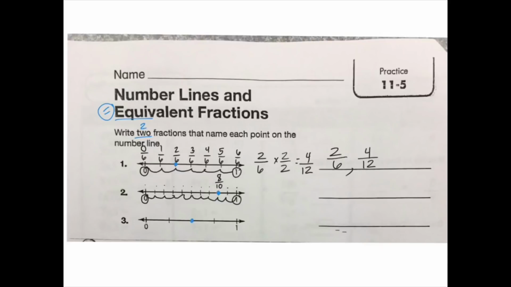9, 10. And that would make sense because that would make this 10 over 10, which would be equal to 1. So I know my point is at 8/10, but the directions say to write two fractions, I only have one. So I'm going to take 8/10 to make an equivalent fraction. The easiest thing I can do is multiply by 2 over 2. 8 times 2 is 16. 10 times 2 is 20. And I get an equivalent fraction of 16/20.